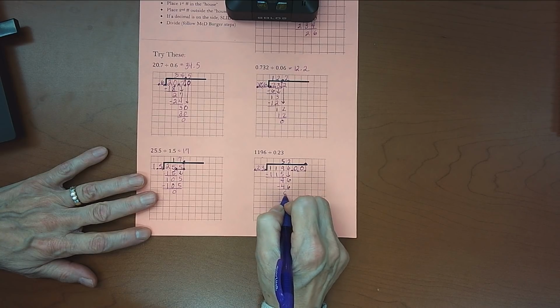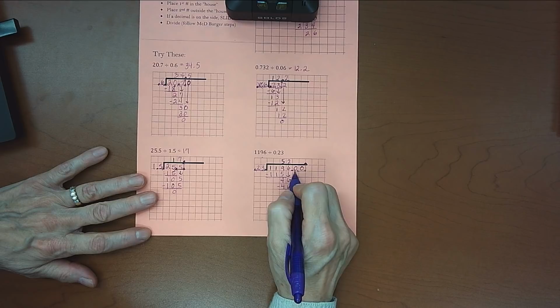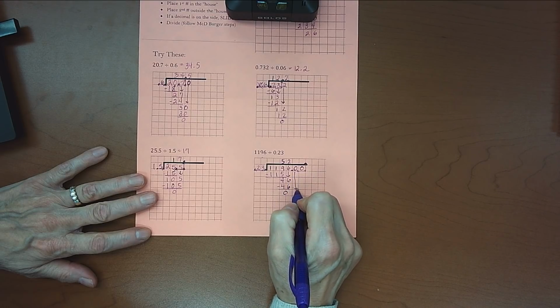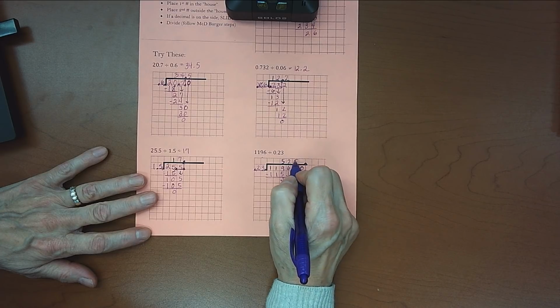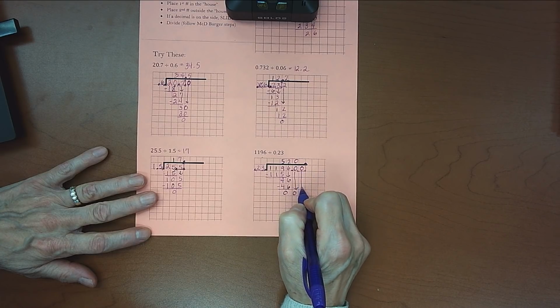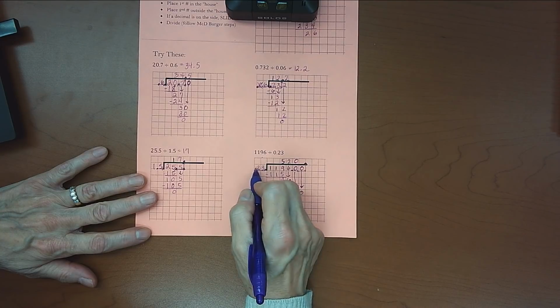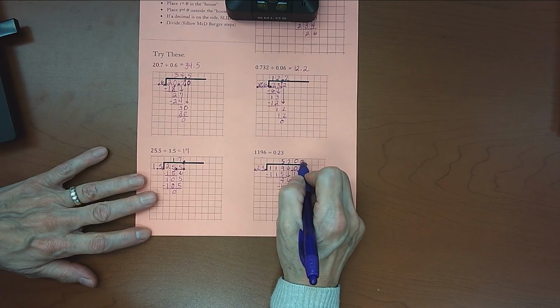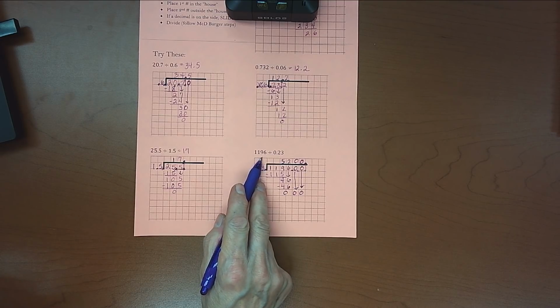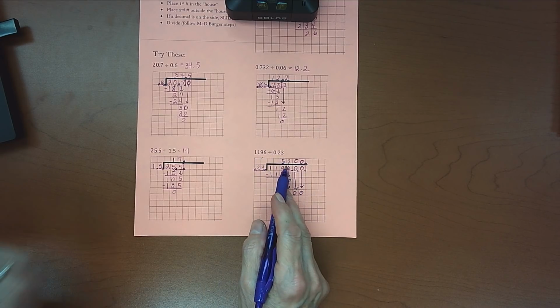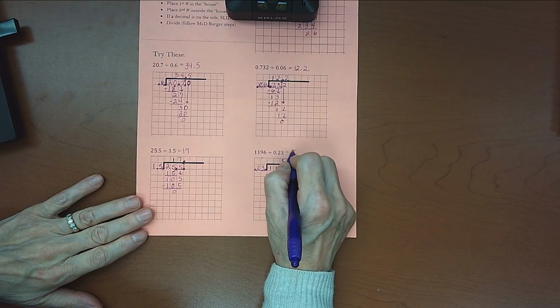Now you might be tempted to think you're done, but don't forget about these extra zeros we had to add. We still have to account for those. So 23 goes into 0 times. Bring down our last 0. 23 goes into 0 times. So our answer to 1,196 divided by 23 hundredths is 5,200.